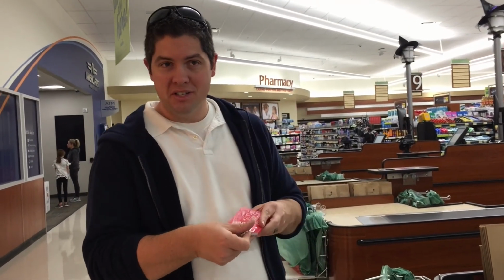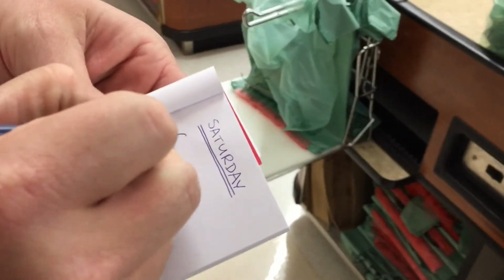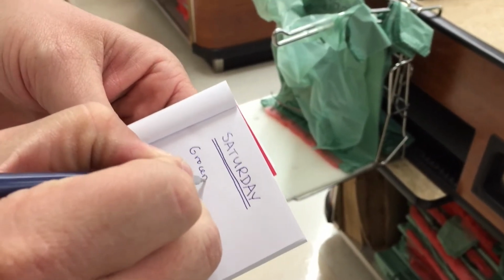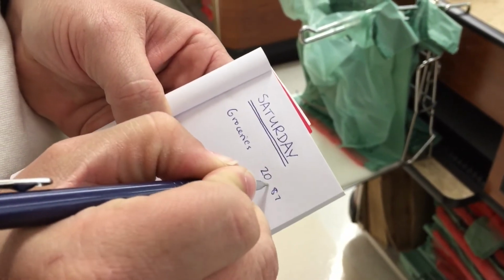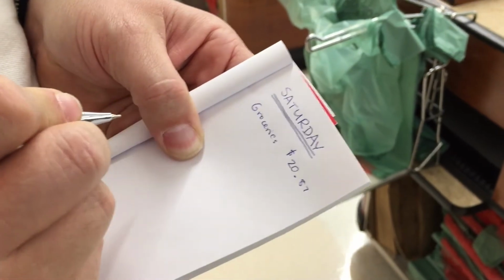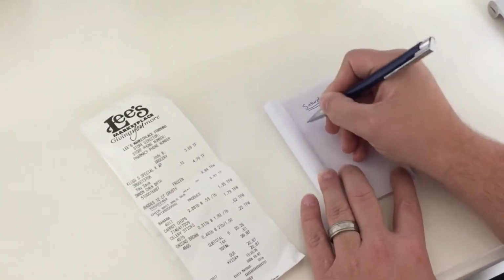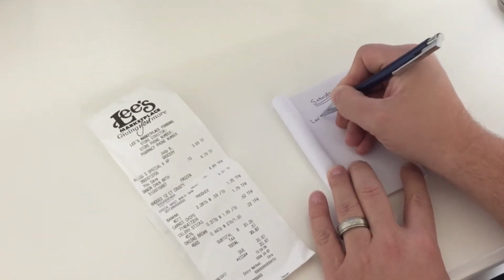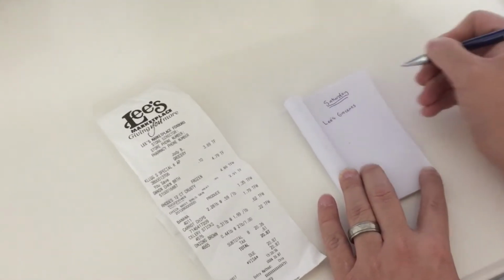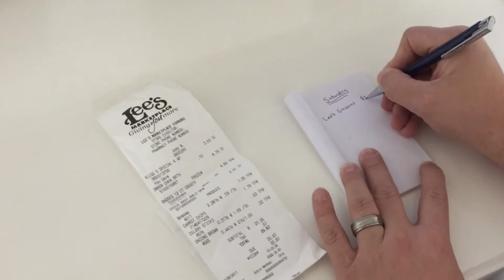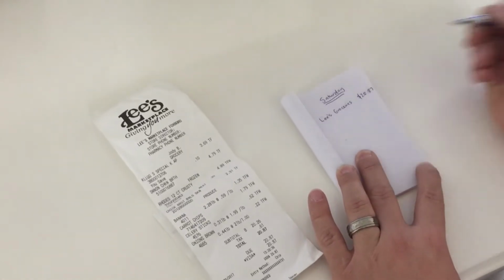Some people like to carry around a little notebook and log their purchases in a notebook. Like, just bought groceries, and they were $20.87. Other people like to save their receipts until they get home, and then every day or every couple days, maybe once a week, they go through the receipts and they record all of their spending from their receipts.